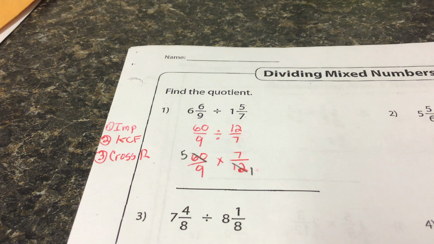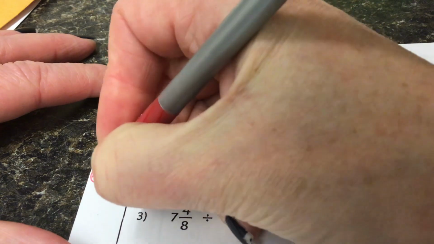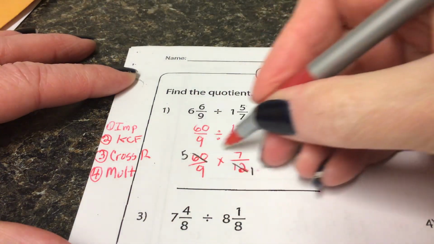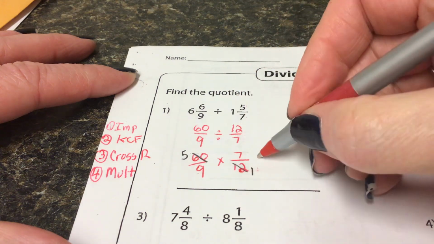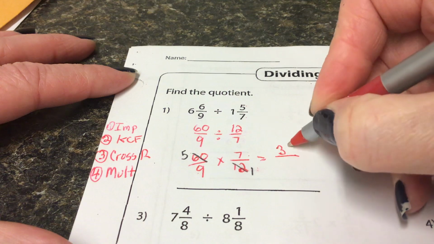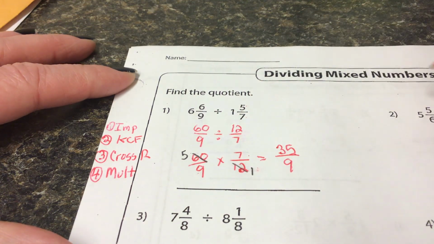7's one of those numbers that we call a prime number. The only thing that's going to go into 7 is 7. And then our next step is going to be to multiply, and we multiply straight across our problem just like we did when we did multiply. 5 times 7 is 35. 9 times 1 is 9.